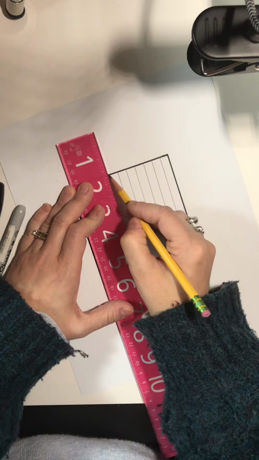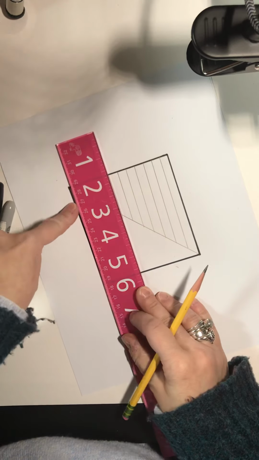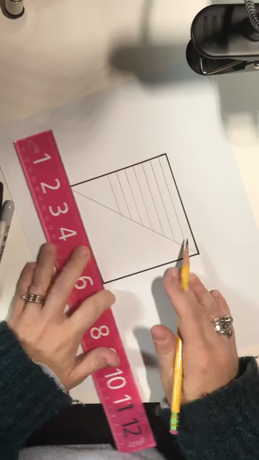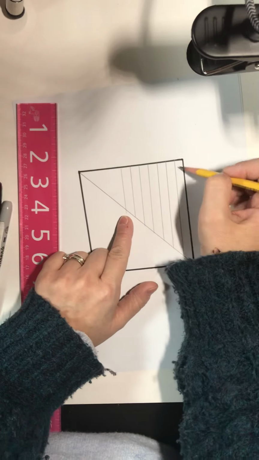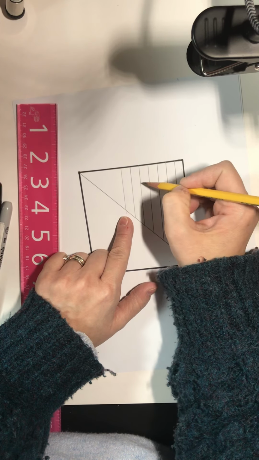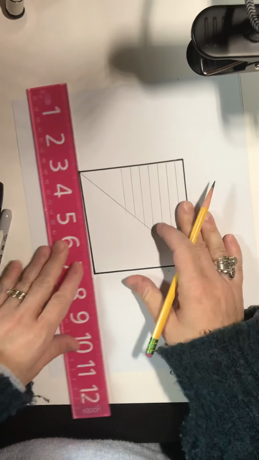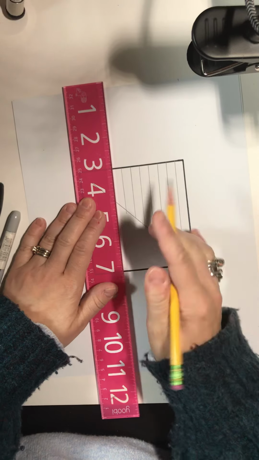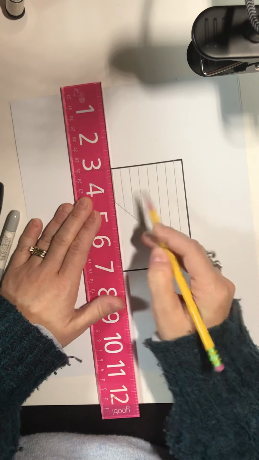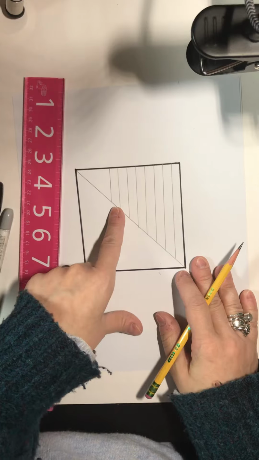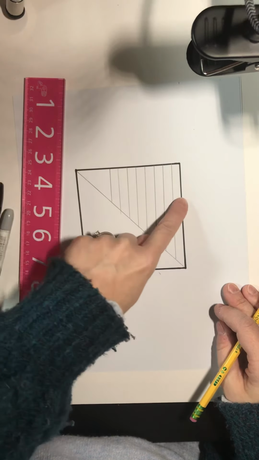until you get, see how I have, that's about the width of my ruler, I have my square. So let's make sure we have an even number. 1, 2, 3, 4, 5, 6, 7. I do not have an even number, so I'm going to add one more to make 8. Notice I've drawn them all about the same thickness.